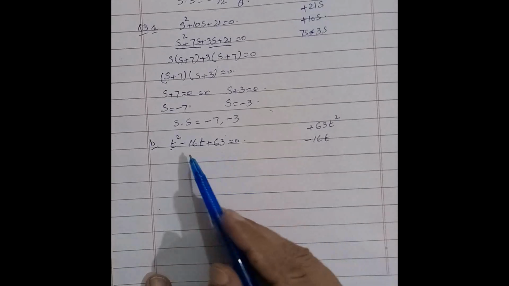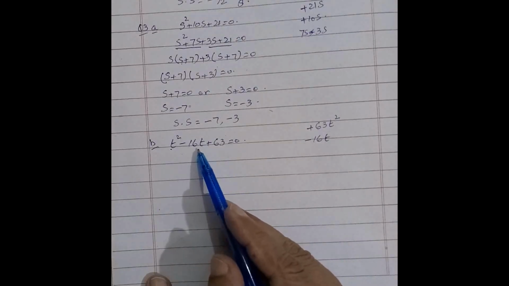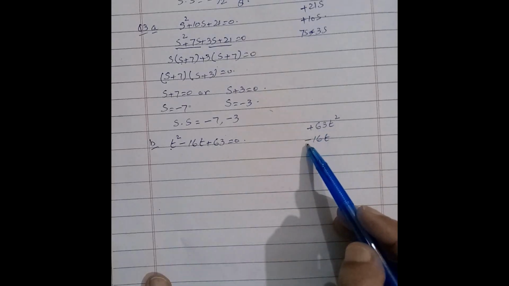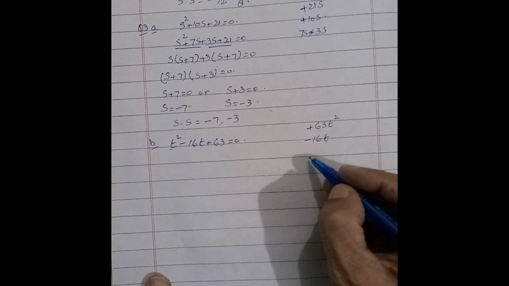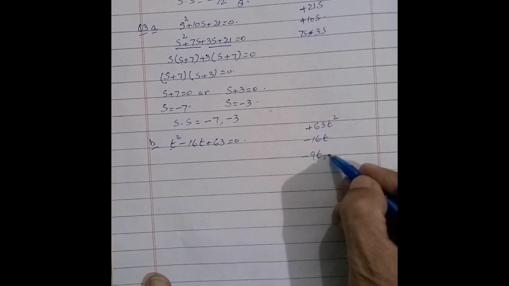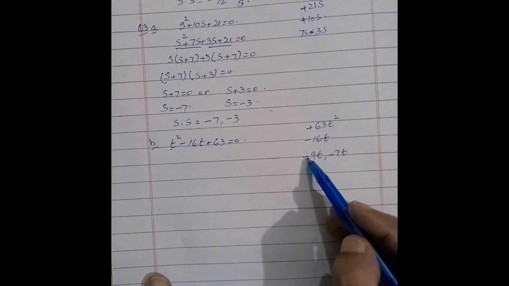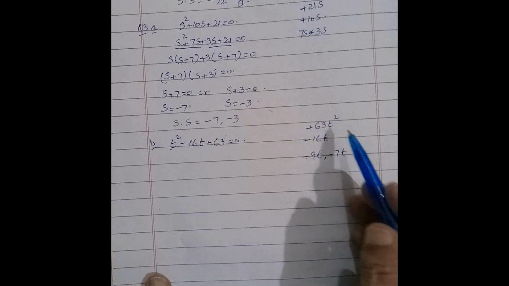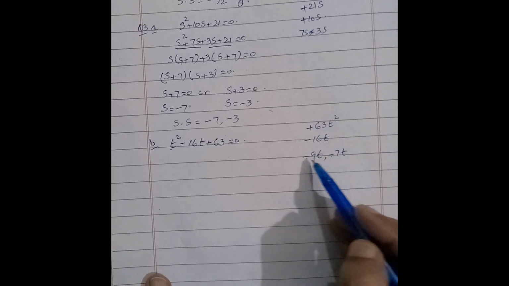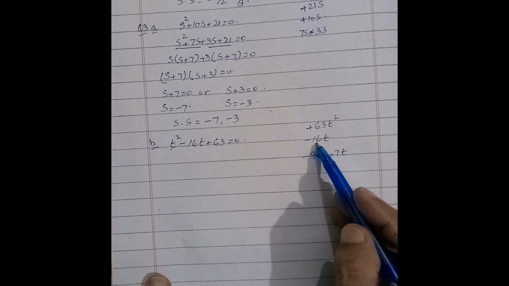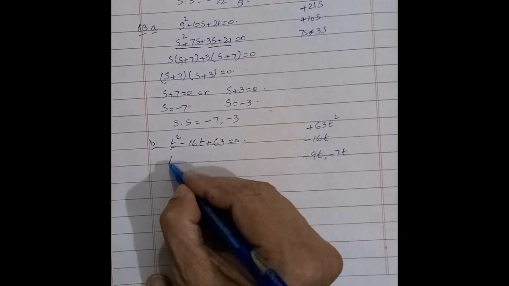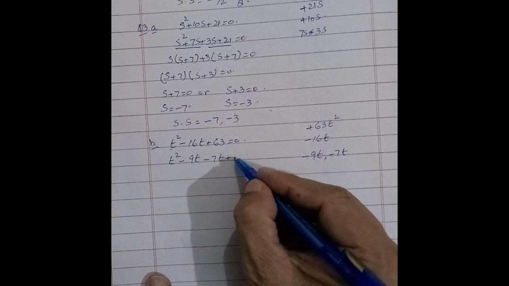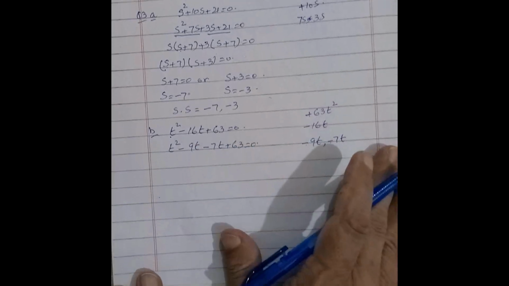And now we break down minus 16t into two parts. When they are multiplied, the answer is 63t square, and when we add them, minus 16t. The answer is minus 9 and minus 7. Minus multiplied by minus, we get plus. 9 sevens are 63. t multiplied by t is t square. And when we add them, minus 9 and minus 7, we get minus 16t. So it is t square minus 9t minus 7t plus 63 is equal to 0.